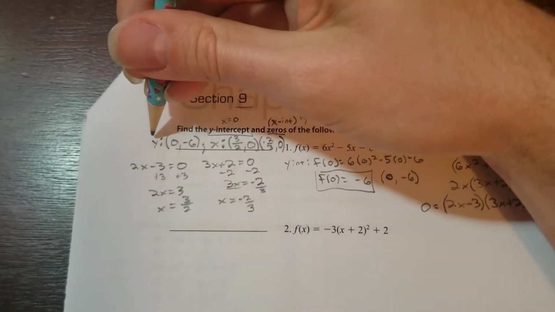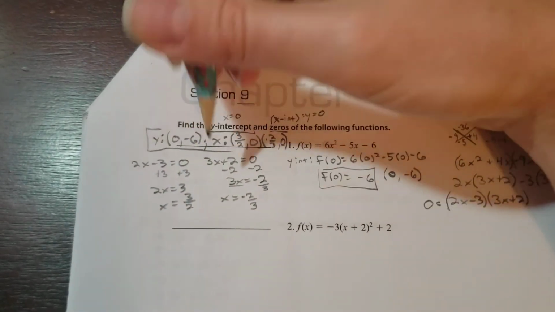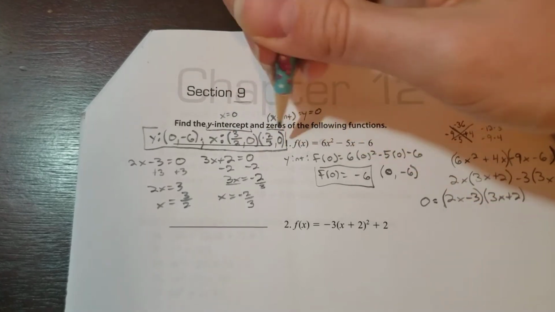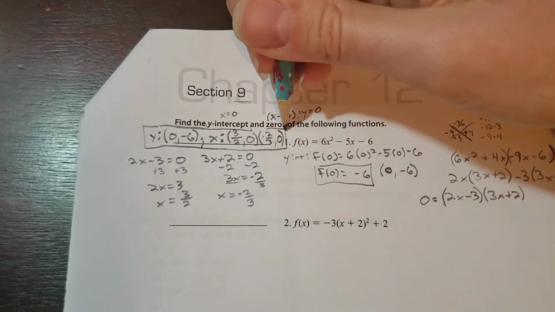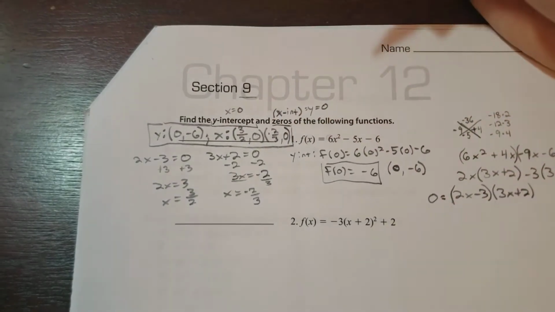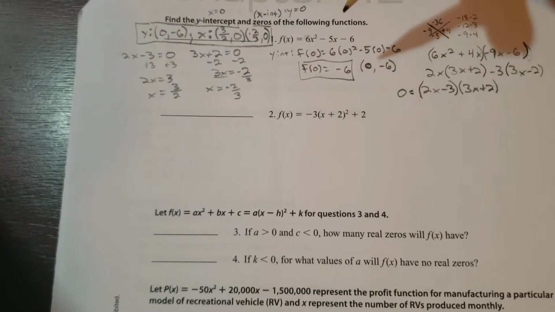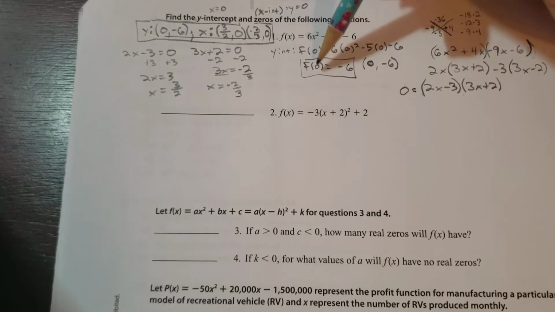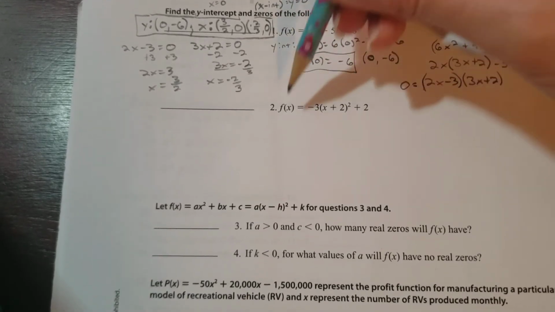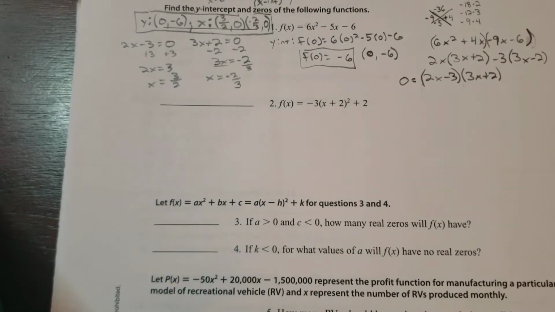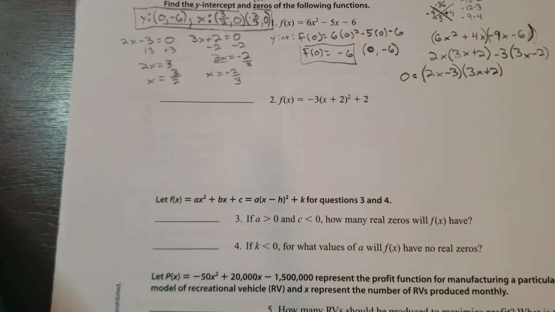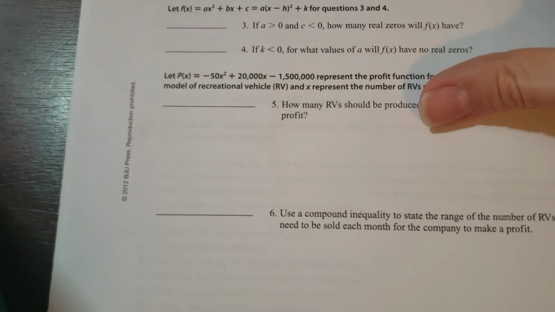So here is my answer. A lot of work. Okay. I'll let you guys solve number 2. Same process, plugging in 0 for x to solve that, and then setting this equal to 0 to solve the other business. Let's move on.